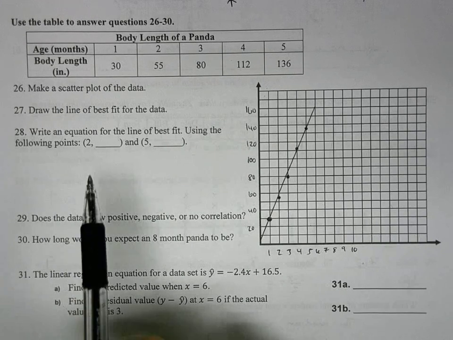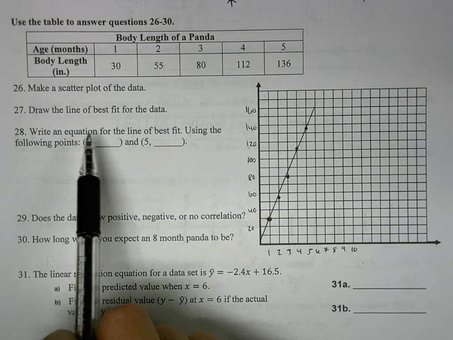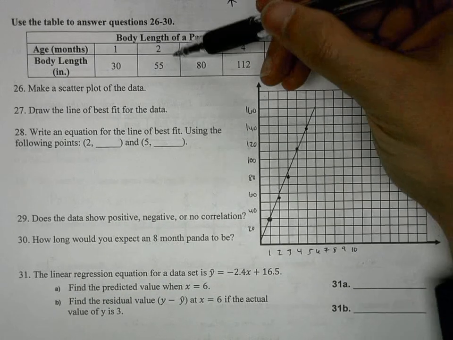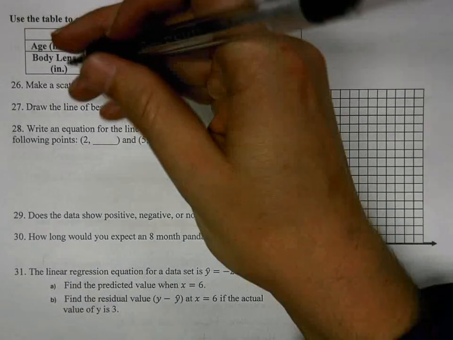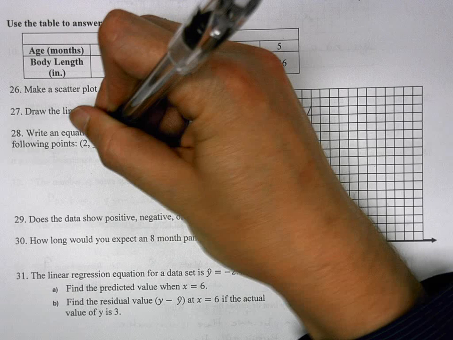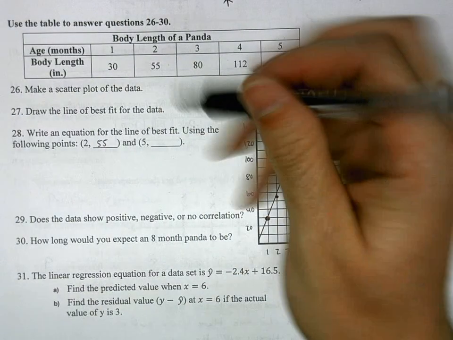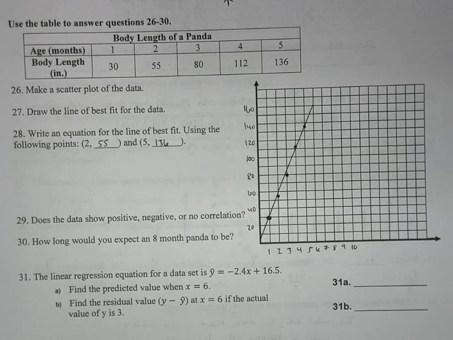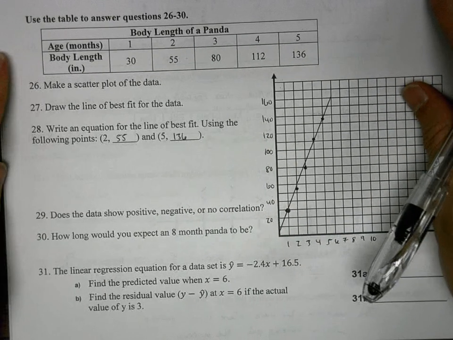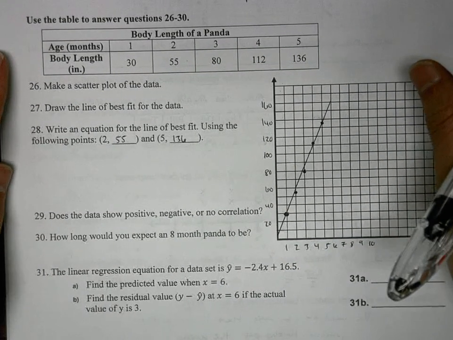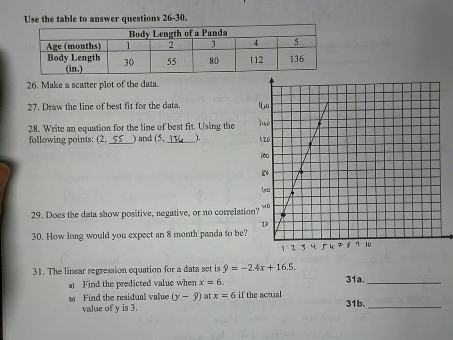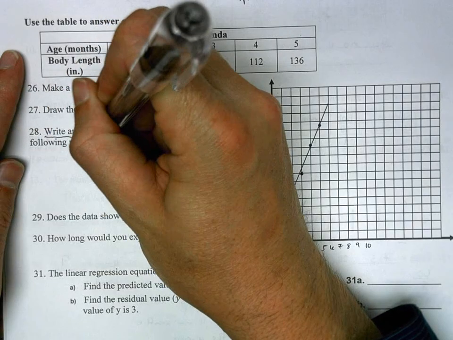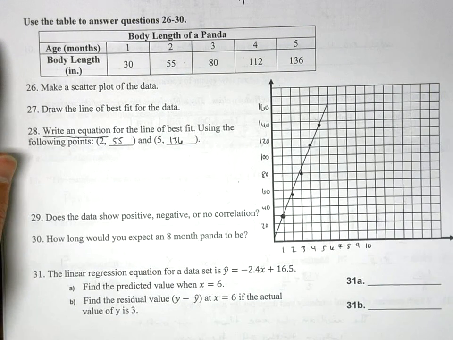So for this part underneath, write an equation for the line of best fit using the following points, 2, blank. So 2 matches with 55, so we're going to put 55 right there. And 5, blank, 136. If that's all you did for this problem, you're way off. Okay. So we need to write an equation. That's what they're asking us for. We need an equation. A y equals mx plus b equation.